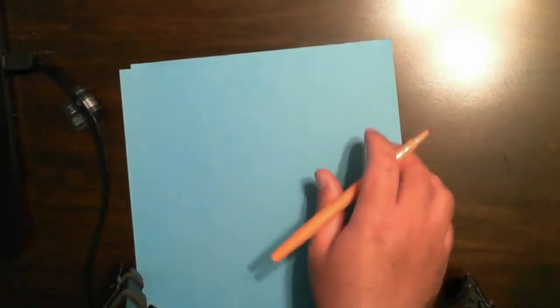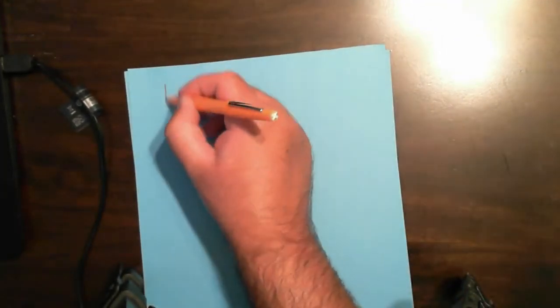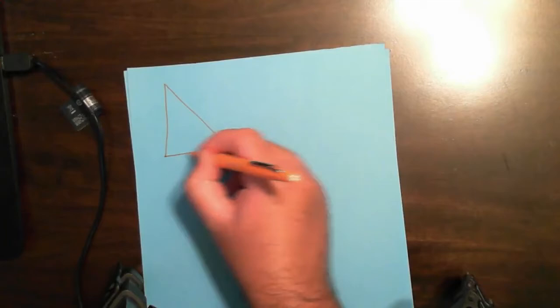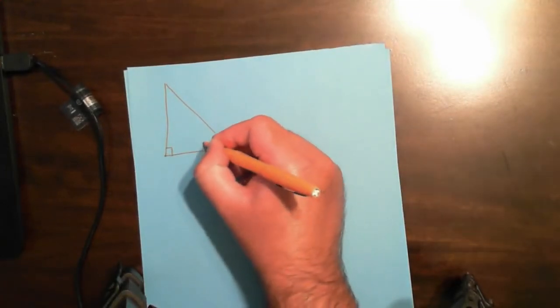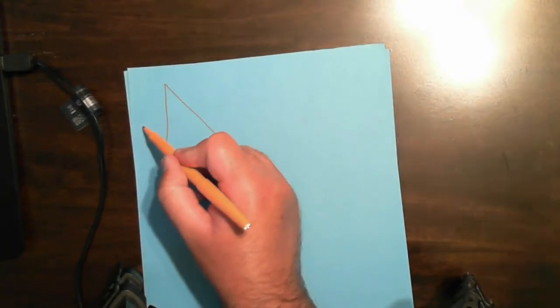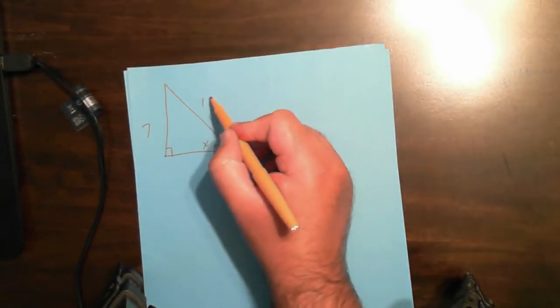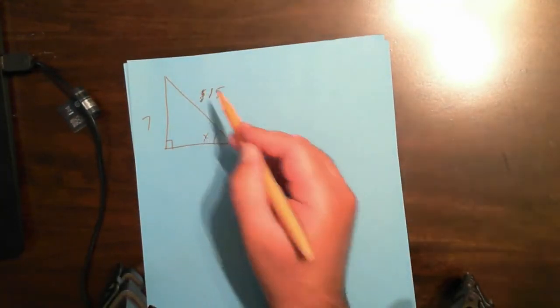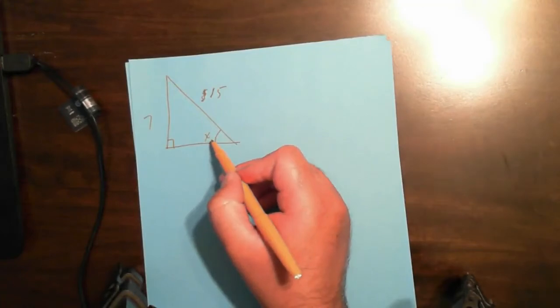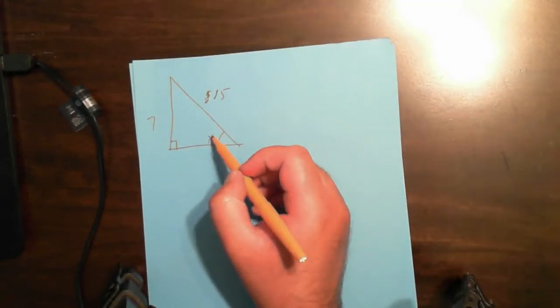Another sheet of paper. Let's actually find an angle this time, because we can find angles using these as well. Alright, let's say I want to find out what this angle here is, and I know that this is a 7, and that's a 15, not 115. Okay? So this is the angle I'm trying to find.